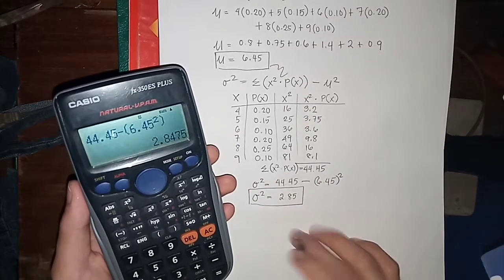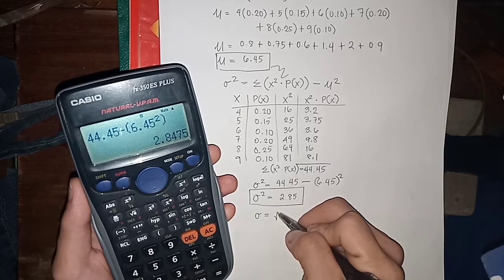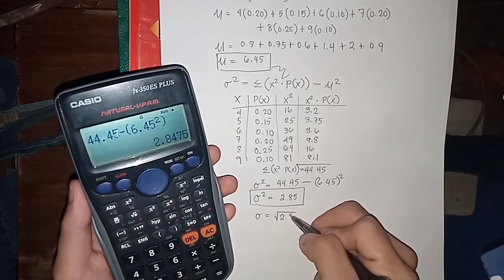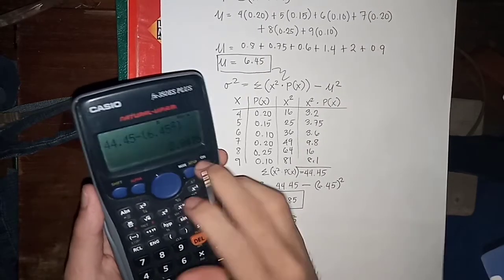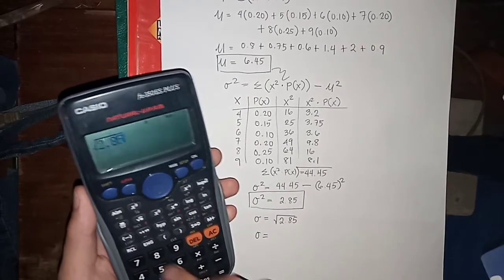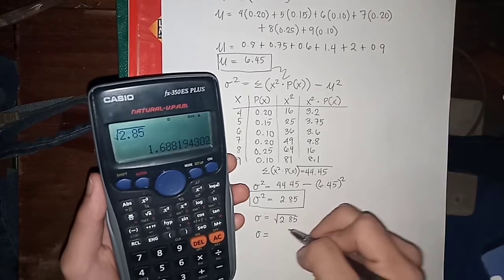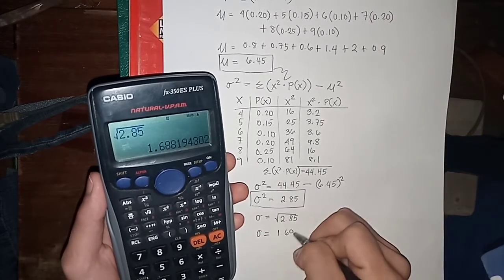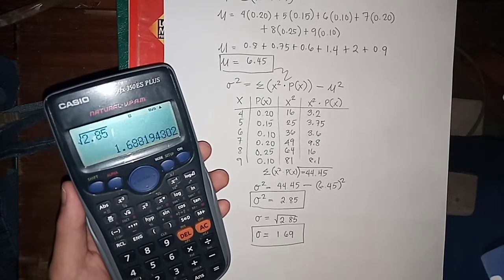Getting the standard deviation, kunin lang natin yung square root ng 2.85. Pag kinuha natin yung square root niya, meron tayong standard deviation na square root of 2.85, that is equal to 1.69. Okay, so this is the standard deviation.